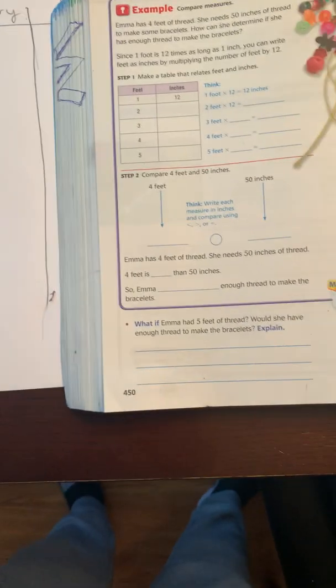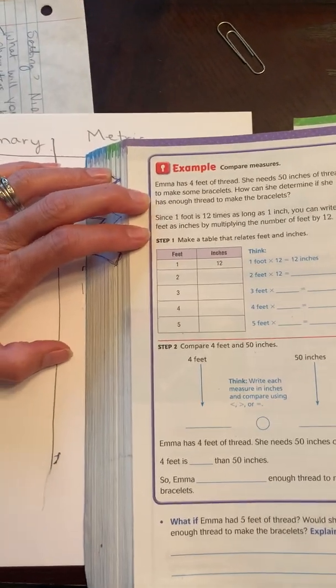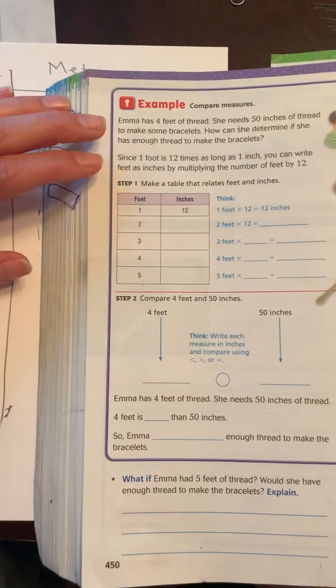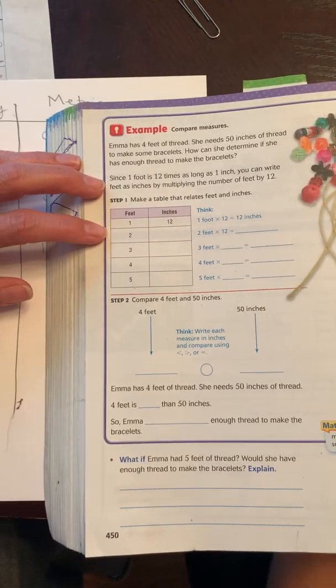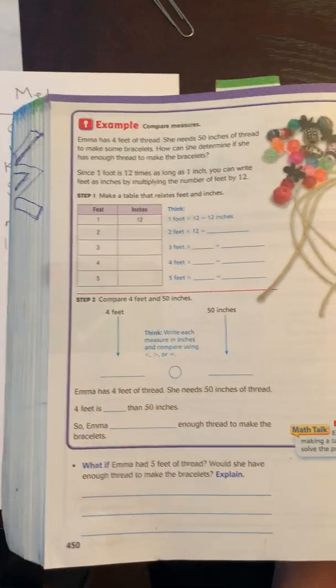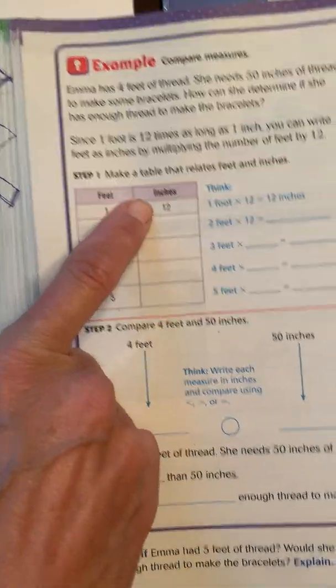Okay, so turning to page 450, it says Emma has 4 feet of thread. She needs 50 inches of thread to make some bracelets. How can she determine if she has enough thread to make the bracelets? Since 1 foot is 12 times as long as 1 inch, you can write feet as inches by multiplying the number of feet by 12. Now, stay with me here.